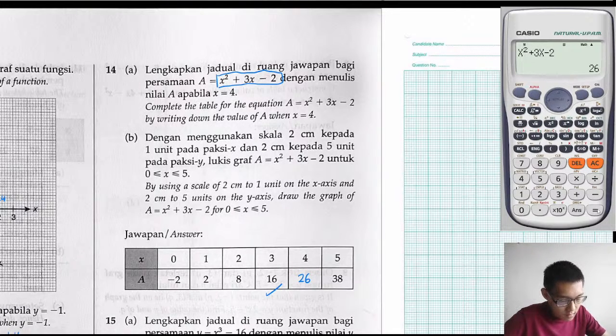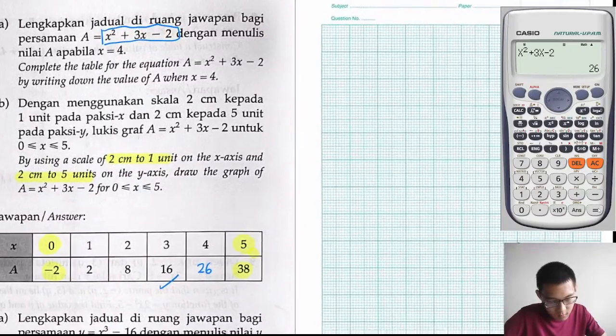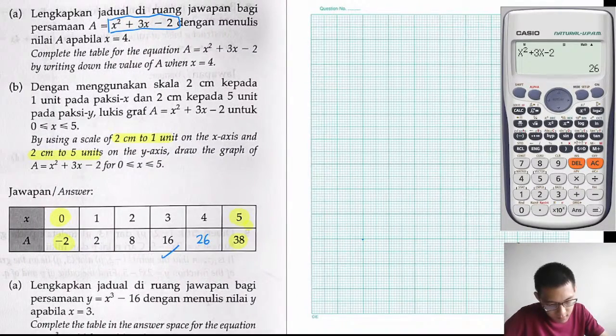Next, by using the scale 2 cm to 1 unit, and 2 cm to 5 units, and check the x axis starts from 0 to 5. That means our x axis scale, the negative value would be a smaller space until the 5. For the y axis, it starts from negative 2 and the maximum is 38. So our y also becomes smaller. So maybe we can start from the origin here.